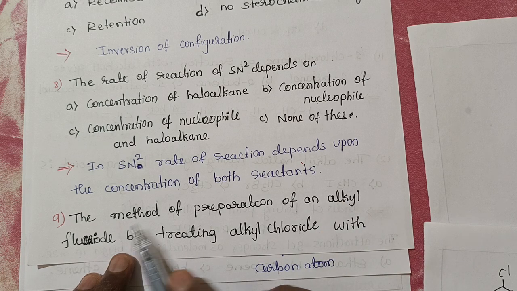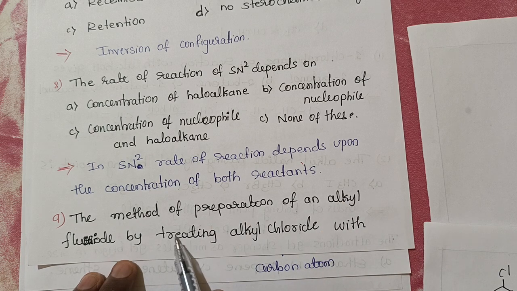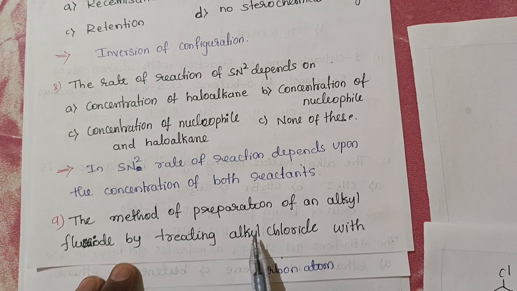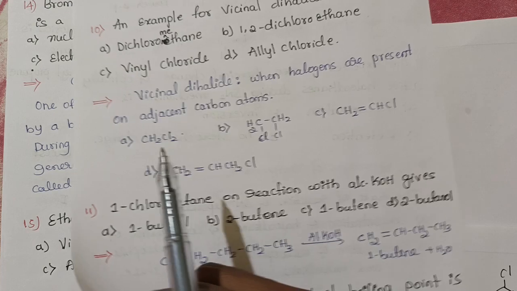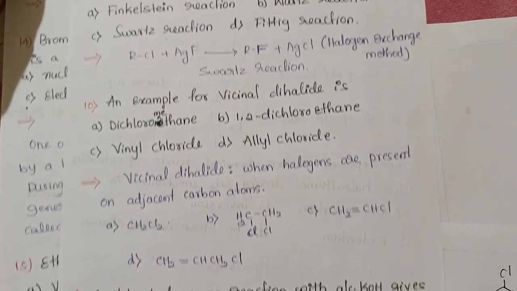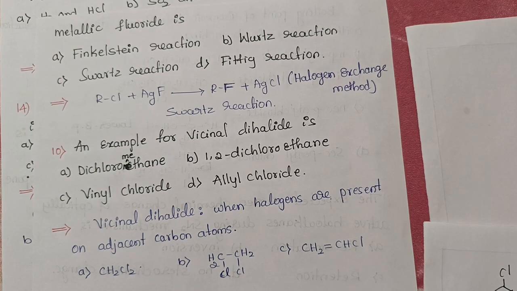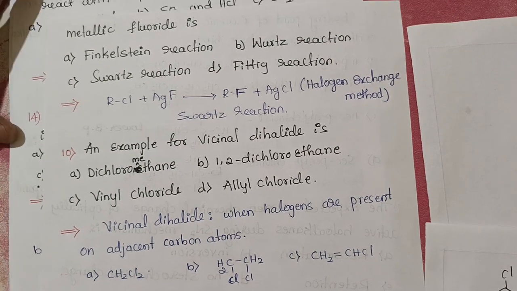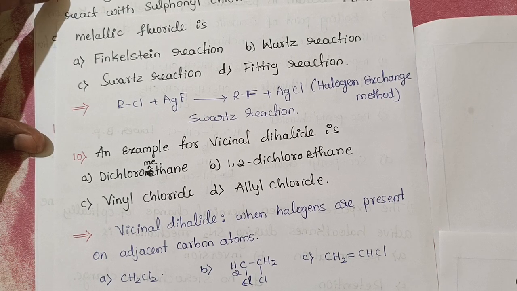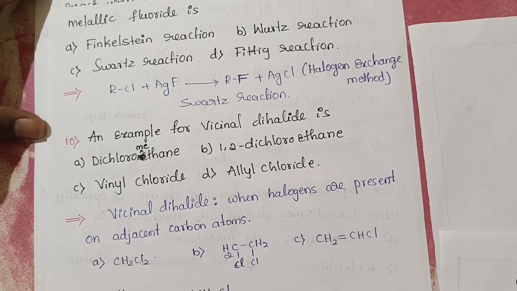Then the ninth question, the method of preparation of an alkyl fluoride by treating alkyl chloride with metallic fluoride is. So this is your favorite reaction. Clear? So here they given the four options: Finkelstein reaction, Wood's reaction, Swarts reaction, Fittig reaction.